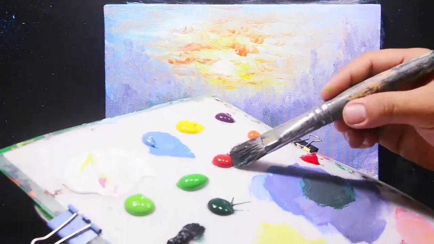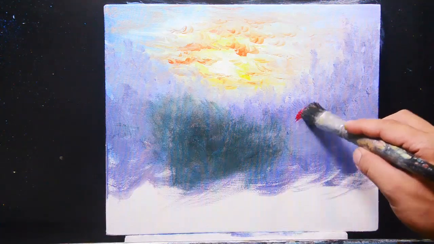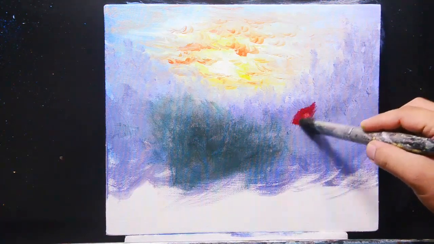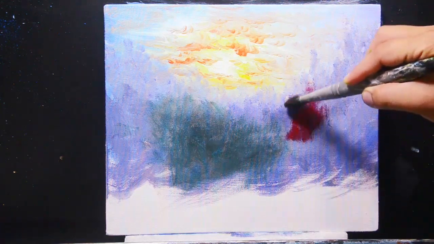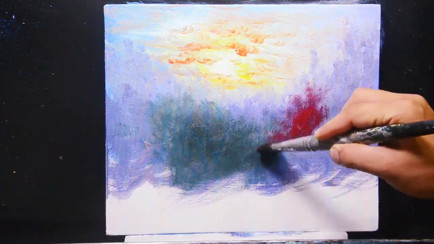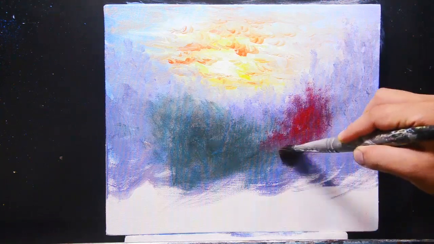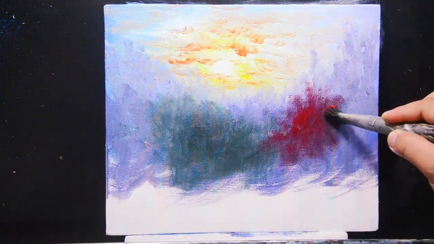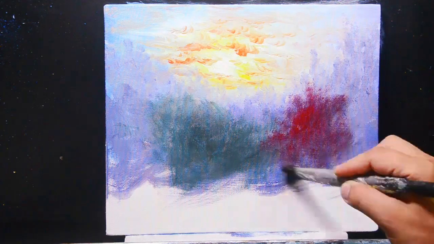And also this one. I'm going to paint also directly the Scarlet Red to this area here, the Scarlet Red for my trees in this area. Just also blend this color to create a very nice color effect of the trees in this side, this area here. Just looking good here. Very nice.